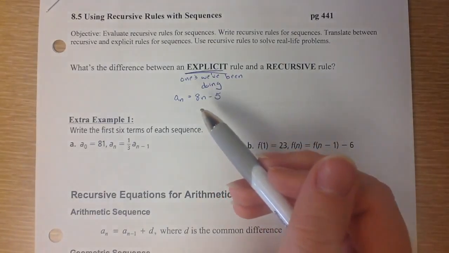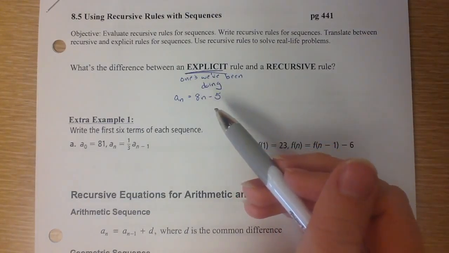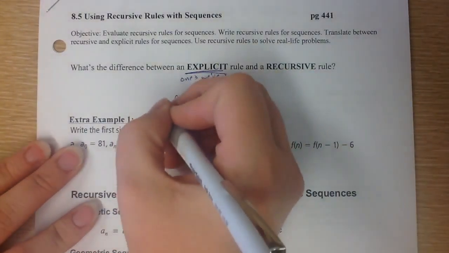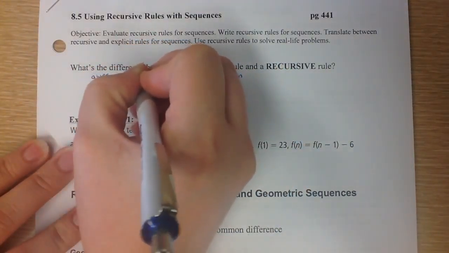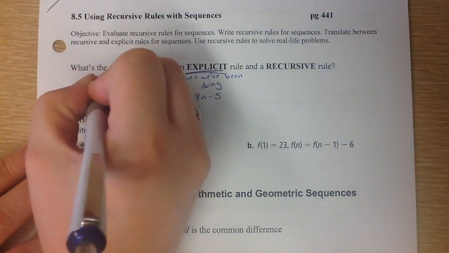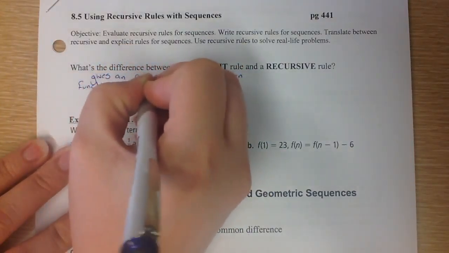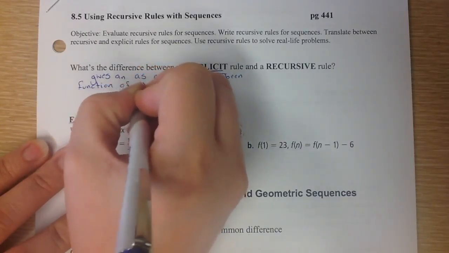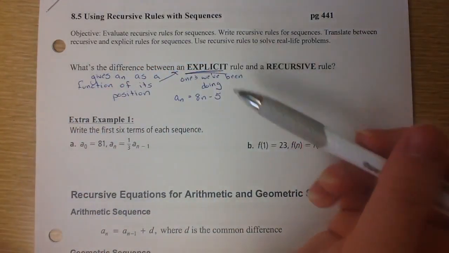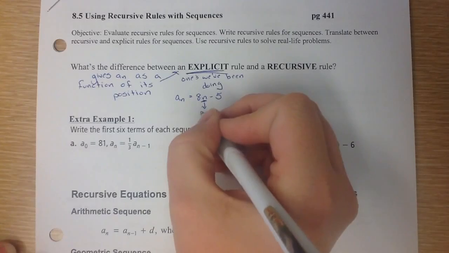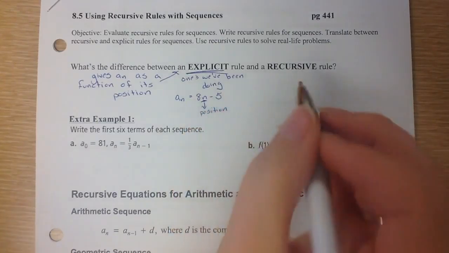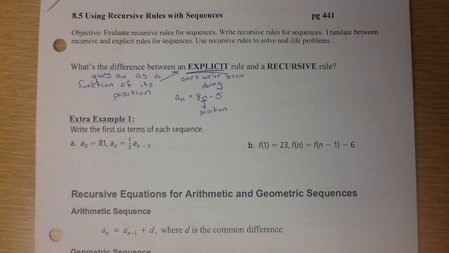So it's where the term value is a function of the term's position in the sequence. An explicit rule gives a sub n as a function of its position. Whether it's the first term, the 10th term, or the 12th term, I put that number in and it gives me the term. N here is the position in the sequence. Is it in the fifth position? Is it 12th? What position is it?